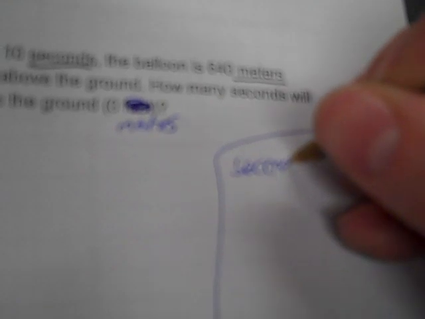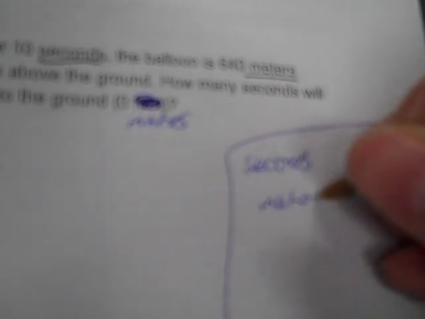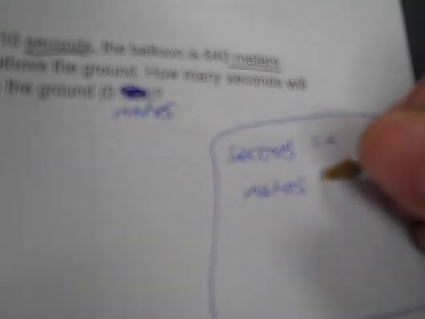By the way, this needs to be crossed out. You need to put meters. I screwed up, because you have seconds and meters. Seconds is x, meters is y, so it's meters per second. Now we don't know the meters per second at this juncture, so you put m times x. We know there is a constant meters per second, we just don't know what it is.